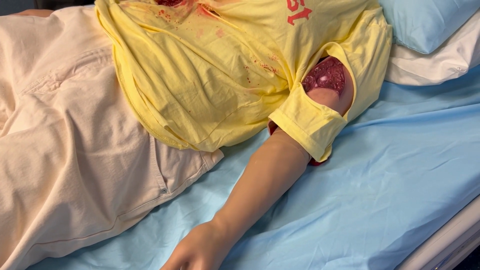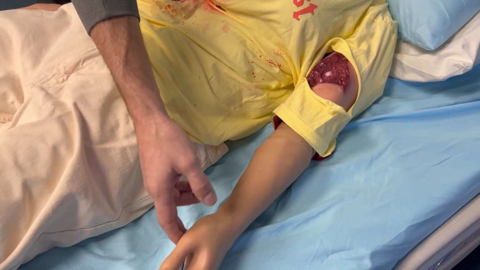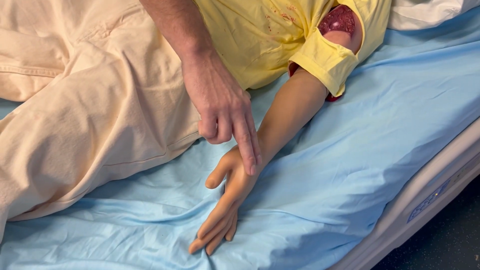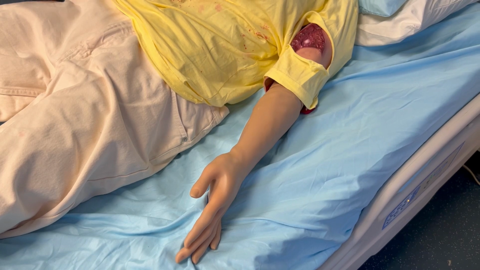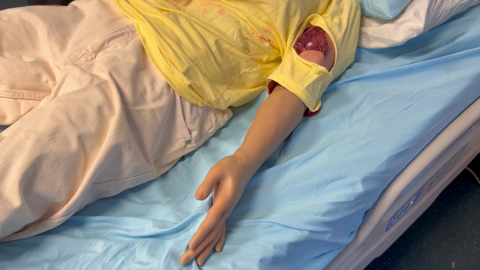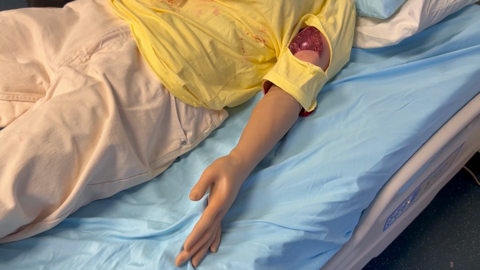We can also check for sensations. Can you feel this, ma'am? Can you feel over here? We check on multiple spots in the arm, and whether or not they feel that is going to determine how much loss they have in the actual injured area.